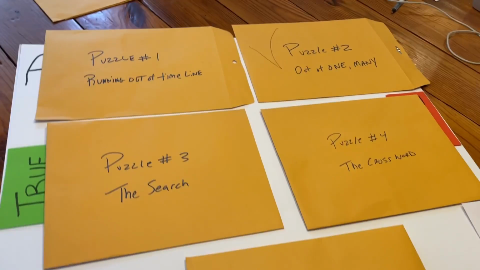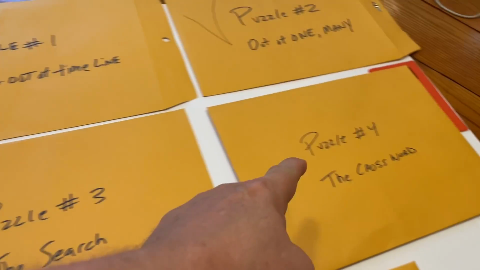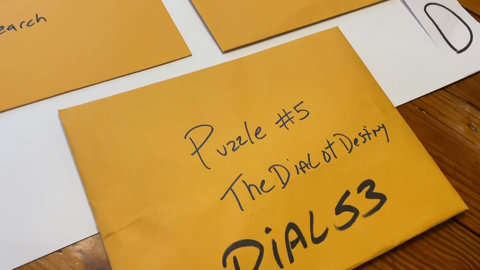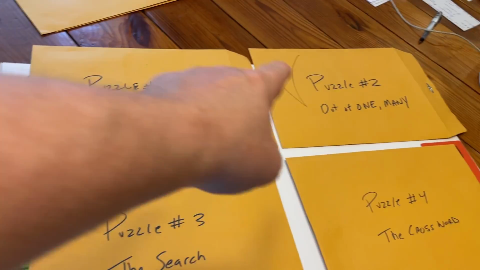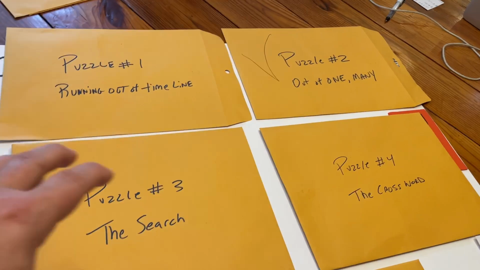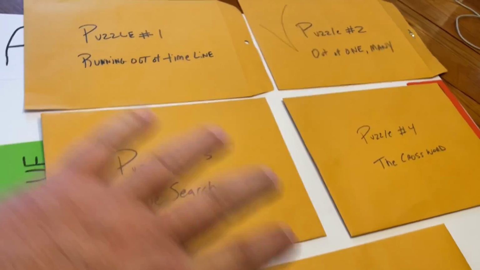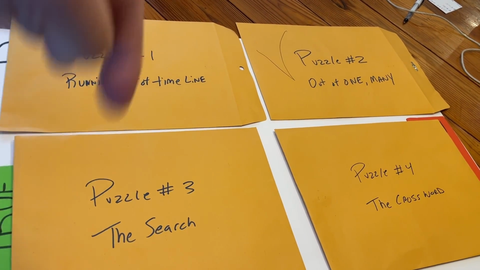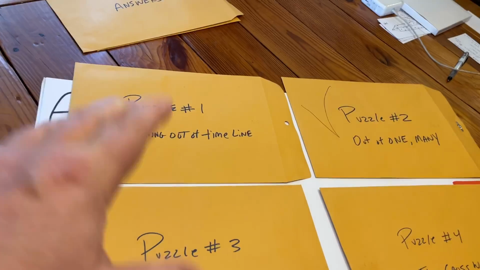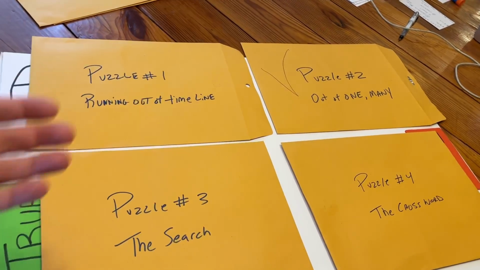All right, everybody, here's my setup. Here's puzzle number 1, puzzle number 2, puzzle number 3, puzzle number 4, and puzzle number 5, and I'll tell you why I changed this in just a minute. I put each of the puzzle pieces, the task they must perform, inside each one of these folders, and I put them around the room. In the PDF, which you can download, there's a link down below, it's pay what you want, each one of these folders has a complete task. It has a complete puzzle in it.